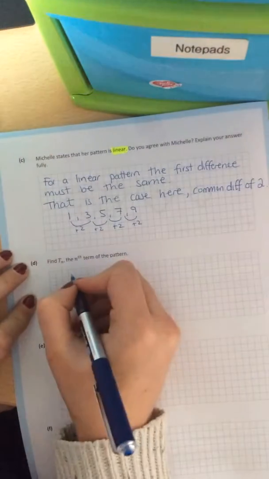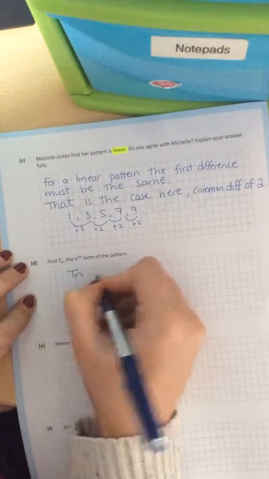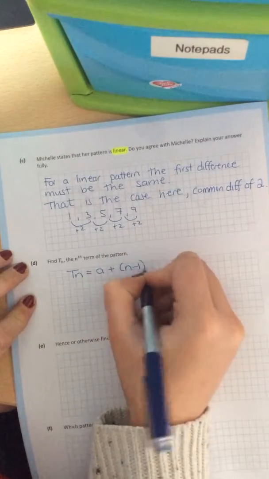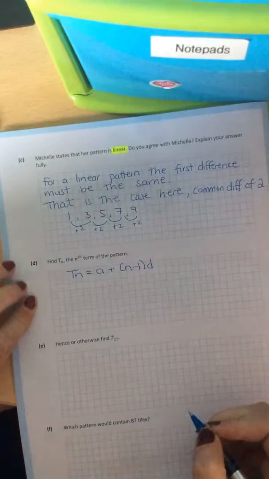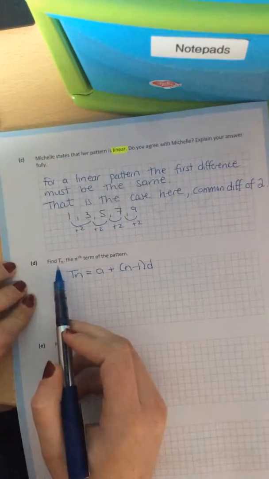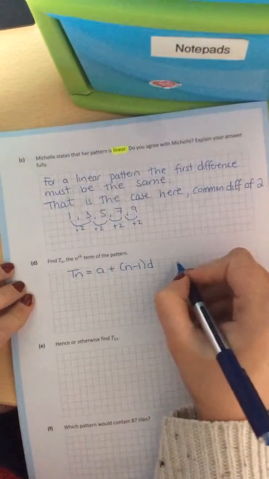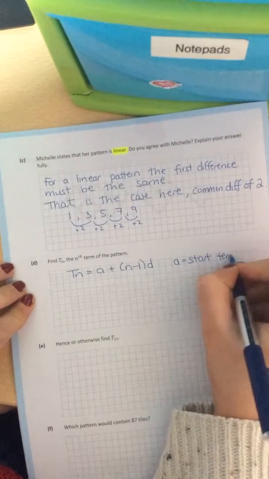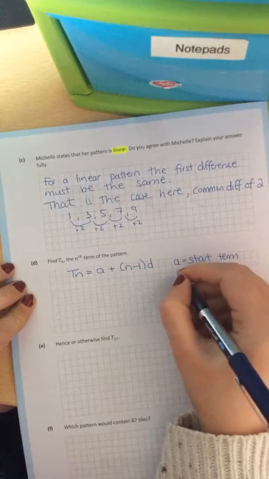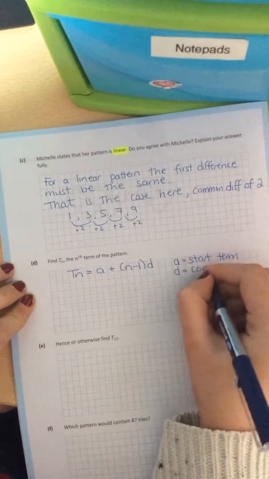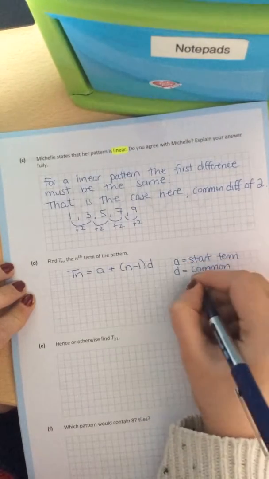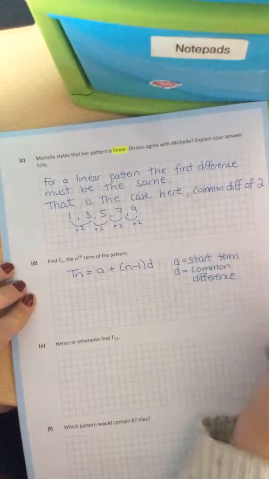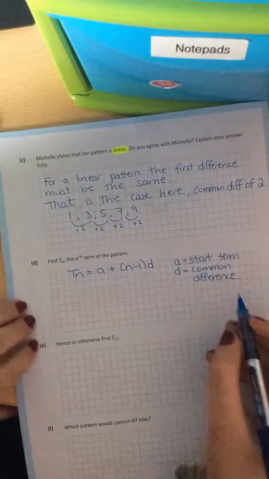We've been asked then to find Tn, the nth term of the pattern. In your log tables, you will be told Tn equals a plus n minus 1 d. This is the formula when we're asked for the nth term in general. In the log tables, A is the start term, n is the term number, and d is the common difference. This can only be used if it's a linear pattern.